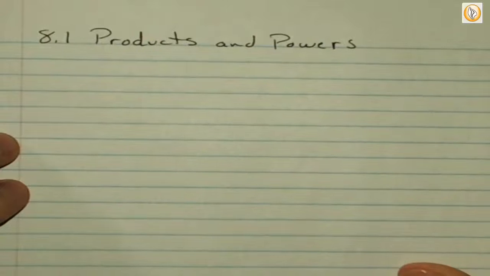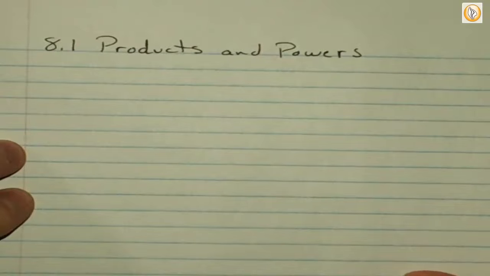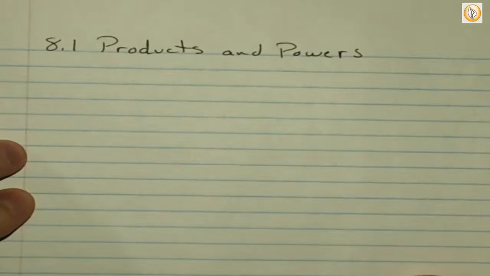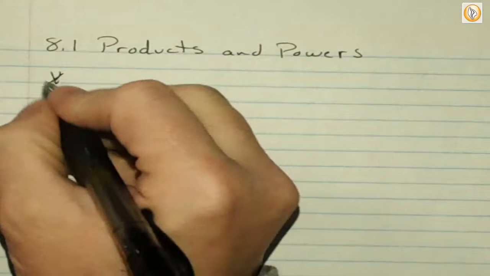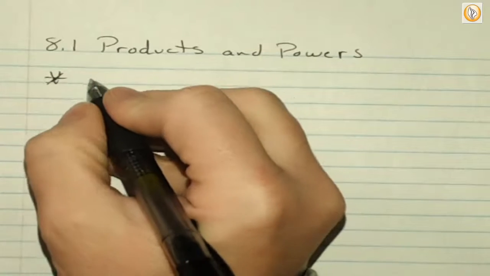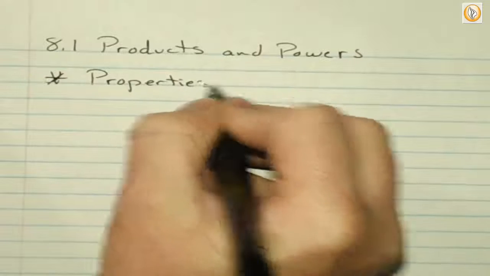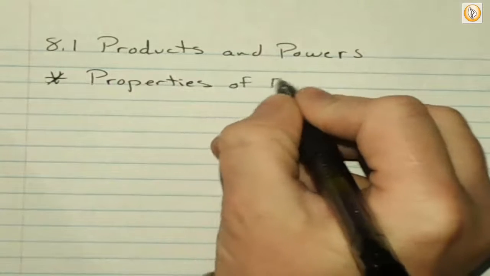Products and powers. We're talking about exponents. So properties of exponents.